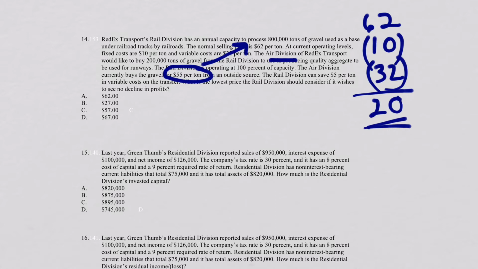You might ask why. Well, for one reason, it's not fair to the division that's supplying the product to the air division. It's not fair to the rail division to take less of a profit just because they're selling it in-house. And it doesn't help us measure the efficiencies between all the different divisions if the air division gets their product too inexpensively. So it's got to be a fair price, a fair transfer price. And the way we do it, as in another problem, is we want $20 profit to always be there. So let's see what we got.